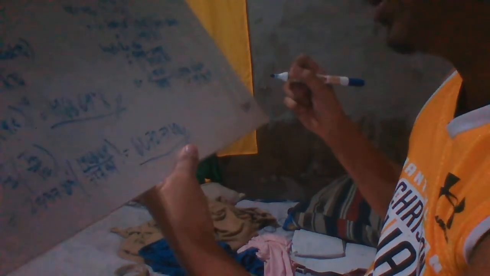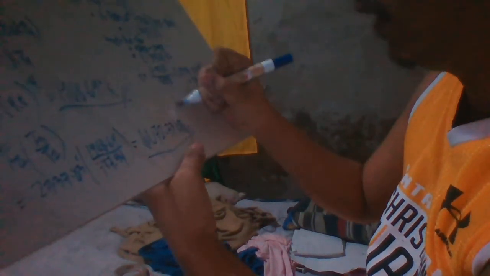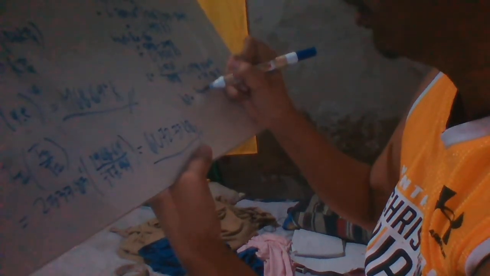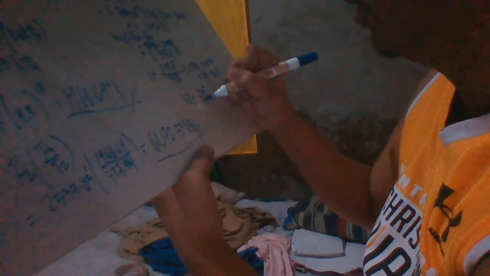So our efficiency is 59.36%. Next is the mean effective pressure. Mean effective pressure is work net over V1 minus V2.